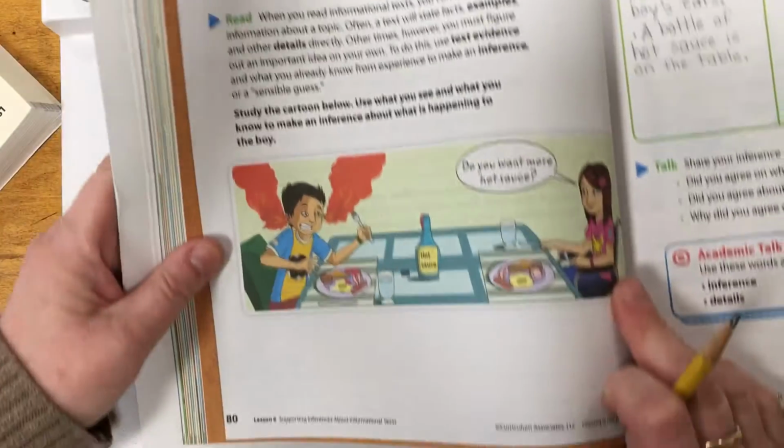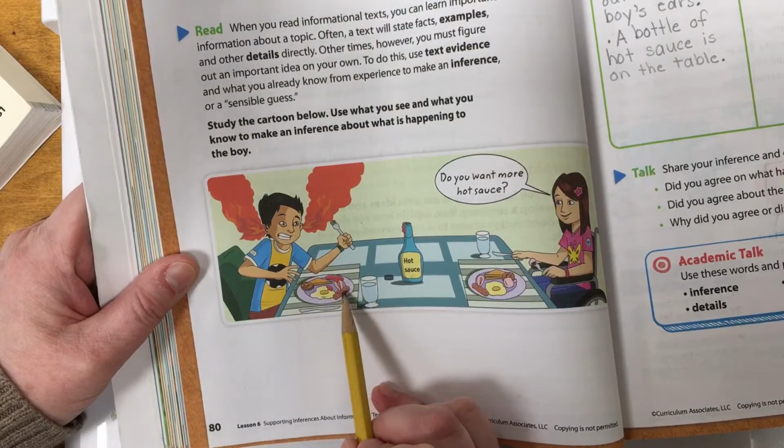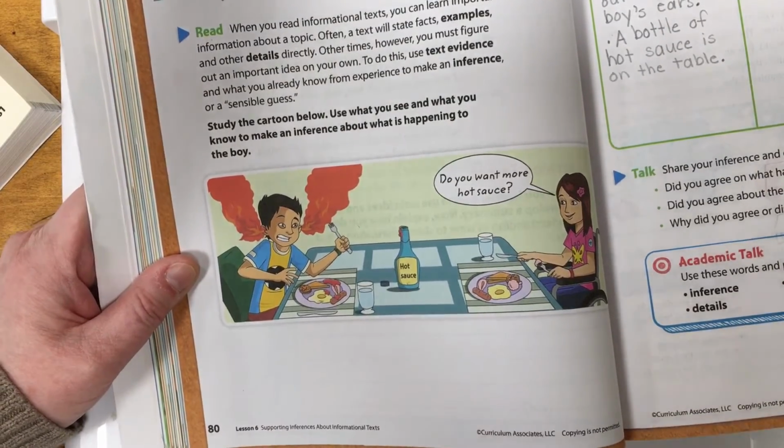When I look at the cartoon again, I can see that there's hot sauce on the boy's plate. So let's record that detail.